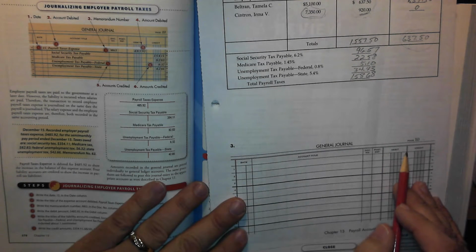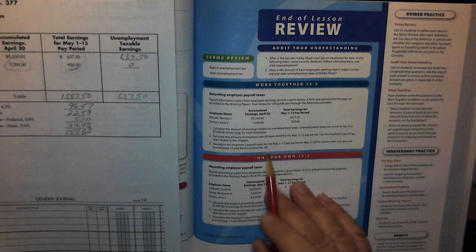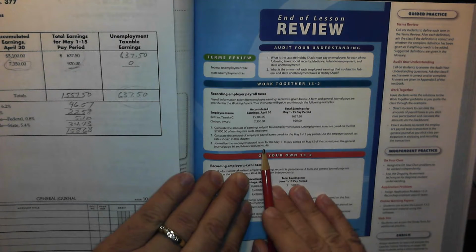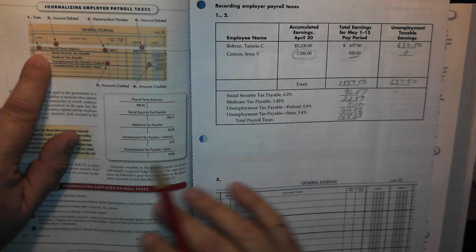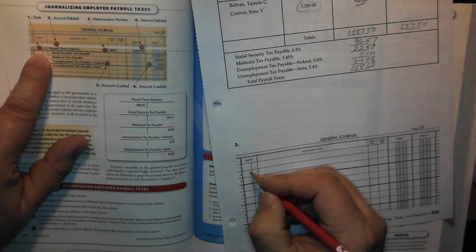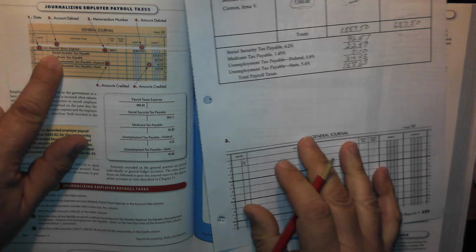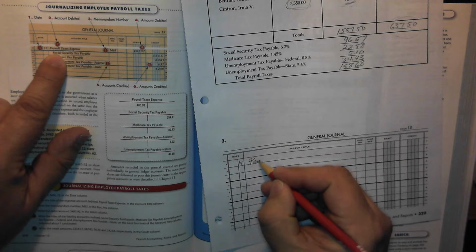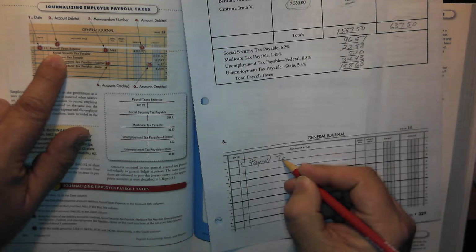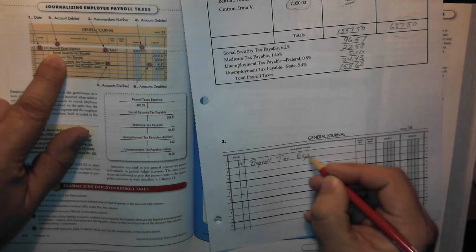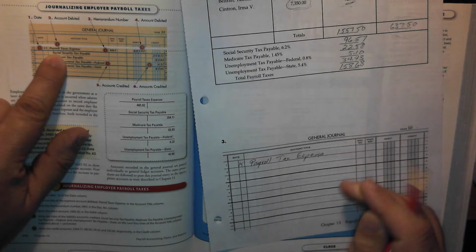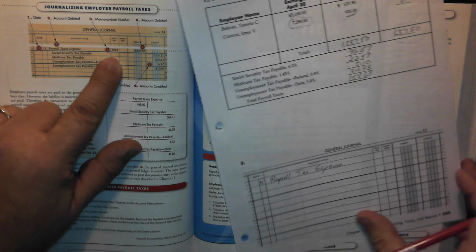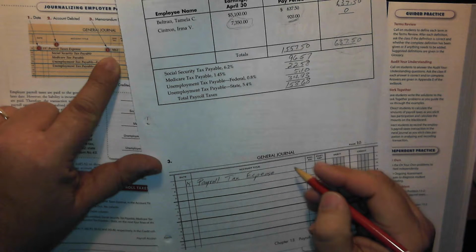So we've got page 10 and the memorandum, M46. So step 1, we'll write the date. Step 2, payroll tax expense. Step 3, we have to have a reference number here, so it's M46.